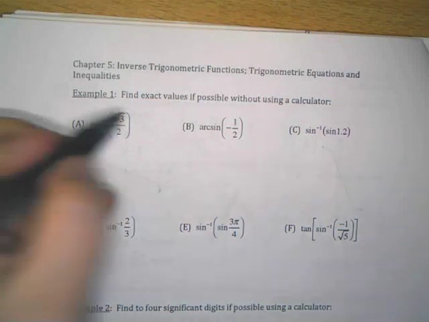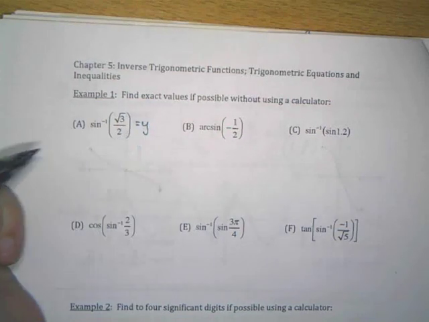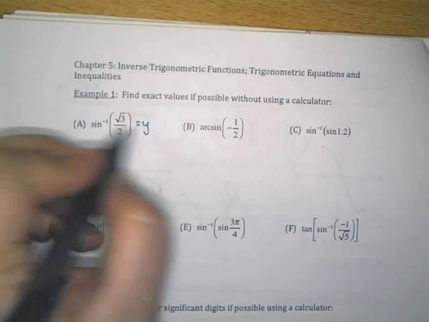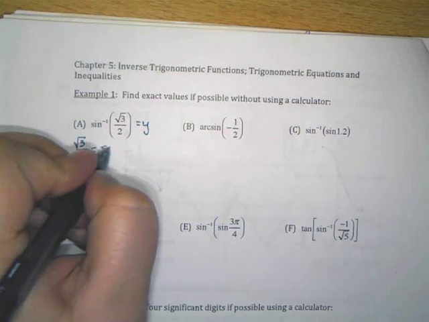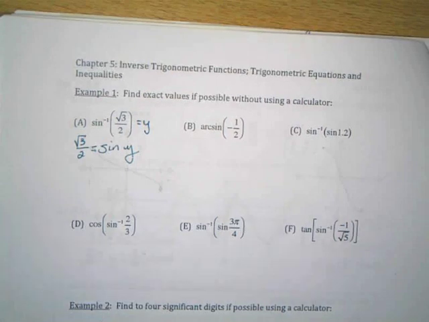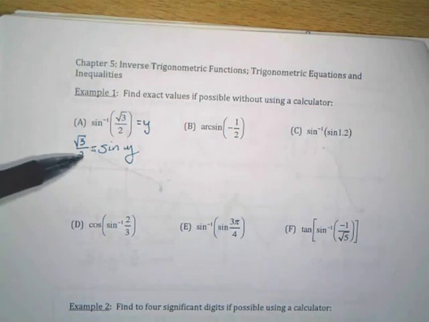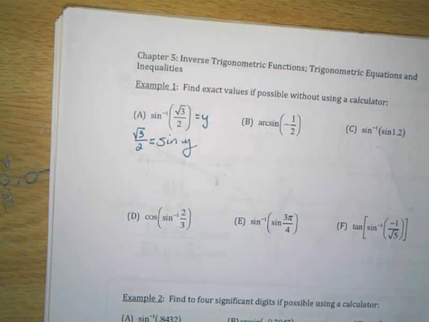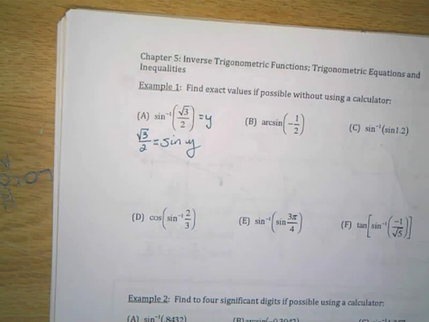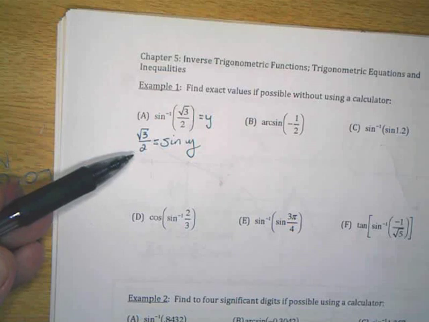So what I like to do on these is I say, okay, I'm going to let this equal y. And if I took the sine of both sides, I would have the square root of 3 over 2 equals the sine of y. We are more comfortable with it in this form, which is why we go ahead and change it like this. And now from here, I can actually use this information to draw my triangle.